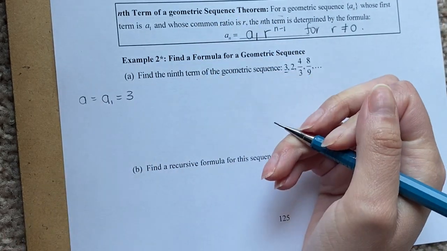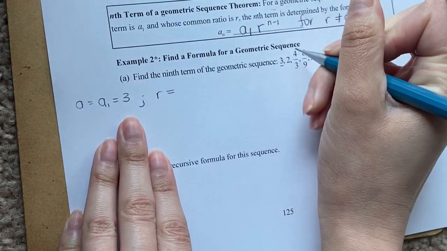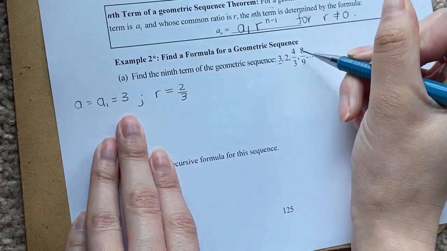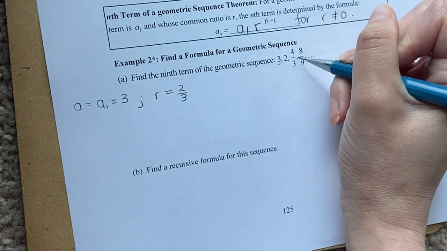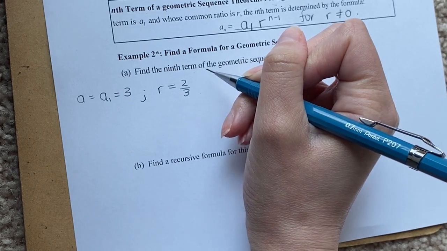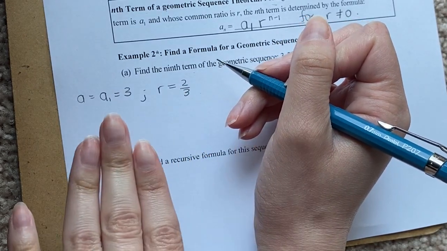After that, what you want to see is obviously the common ratio. The common ratio, you know that it's going to be 2/3, and you prove that because you know that 4/3 divided by 2 is the same as 2/3. So that is going to be your common ratio. Okay, so what do you know?